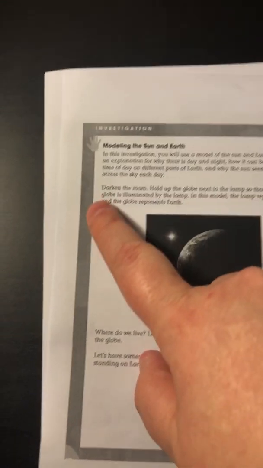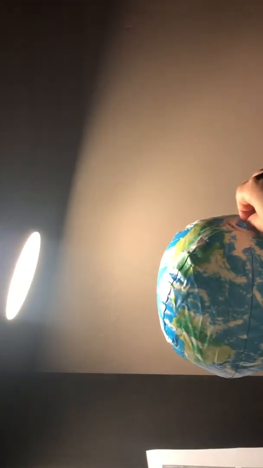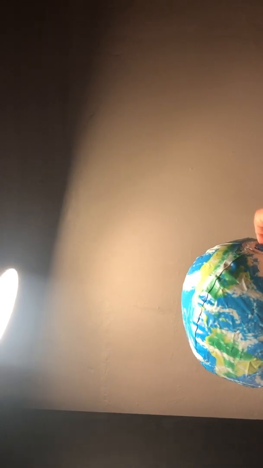So this is what we've done. I've darkened the room, and then we're gonna hold up this globe next to the lamp, so half the globe is illuminated by the lamp, okay? So I'm holding it up. All right, you can see the sun is shining on the earth.